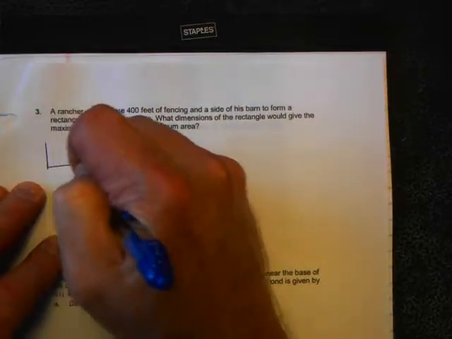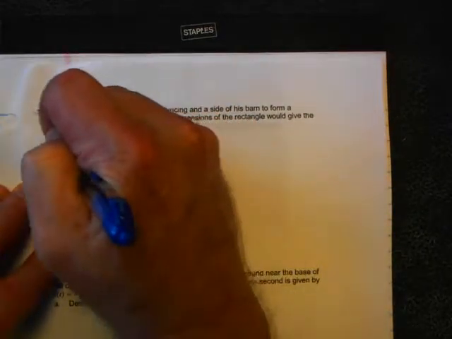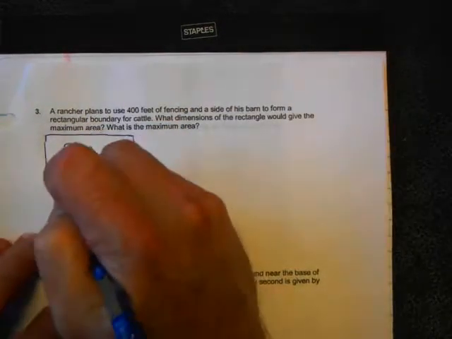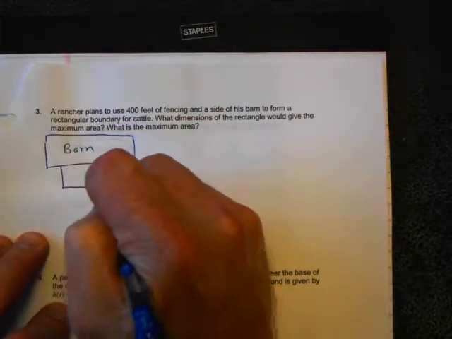All right, so we have a barn like so. It must be a pretty long barn. I'm glad you like my lovely barn. And then we're going to build a fence here. And we have 400 feet of fencing to use. We only have to build 3 sides. That's correct. We only have to build 3 sides.